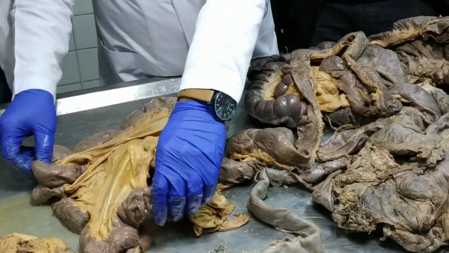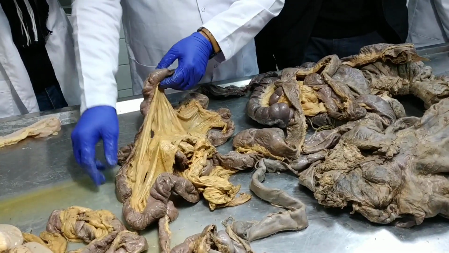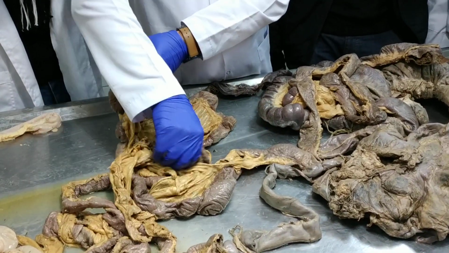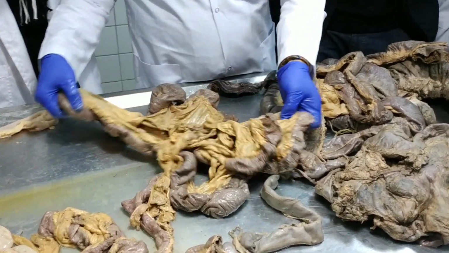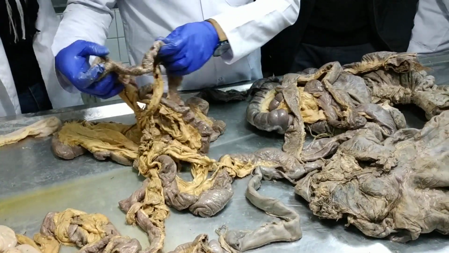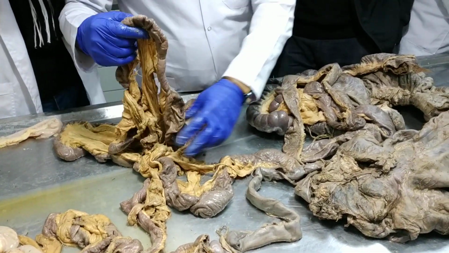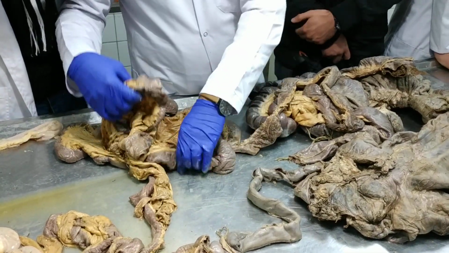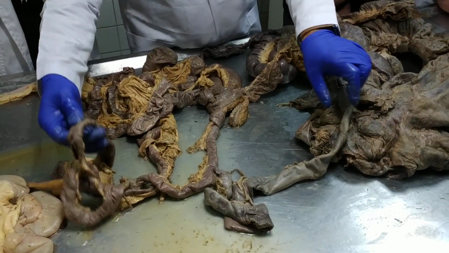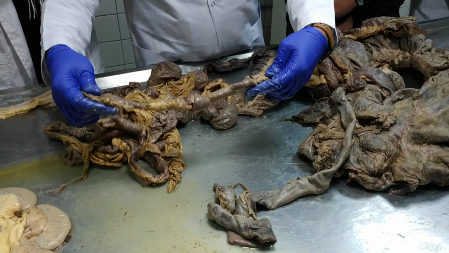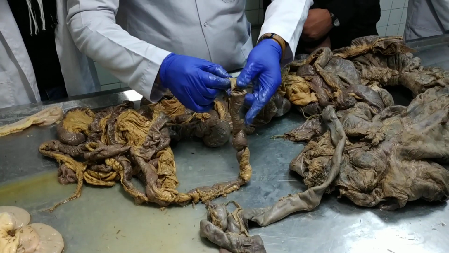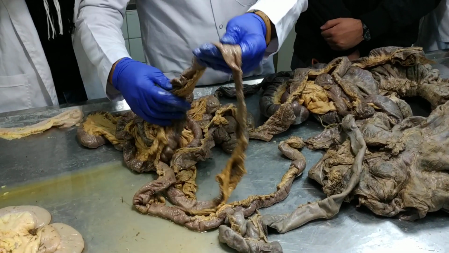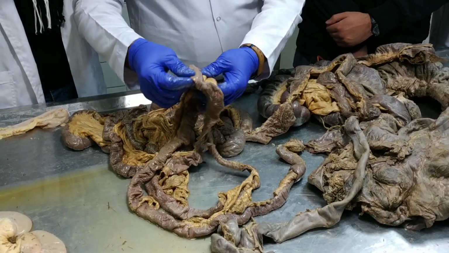This part is called the jejunum. When you open this part, you see an area called Peyer's patch. The function of Peyer's patch is the absorption of the ingesta.